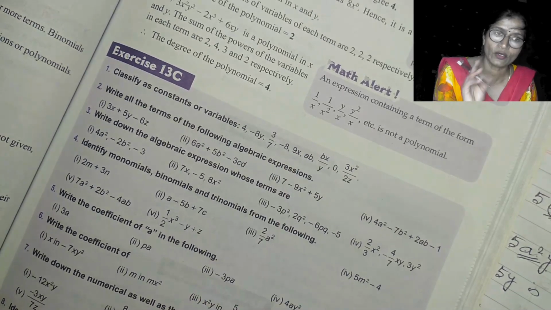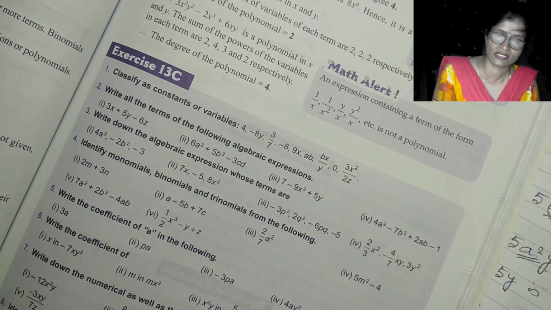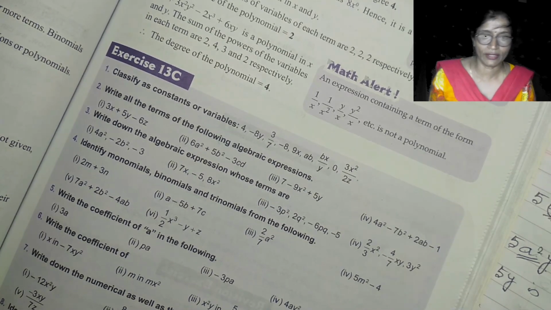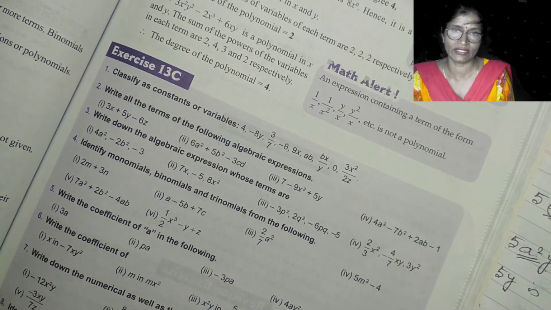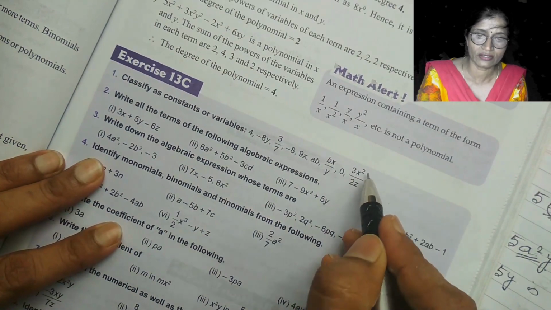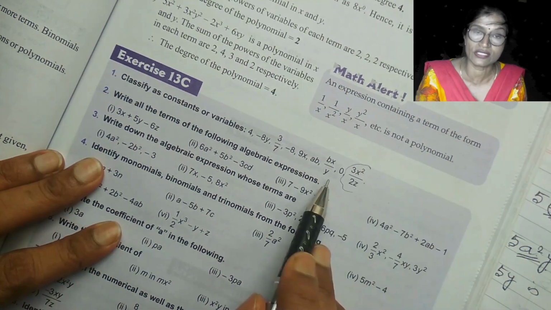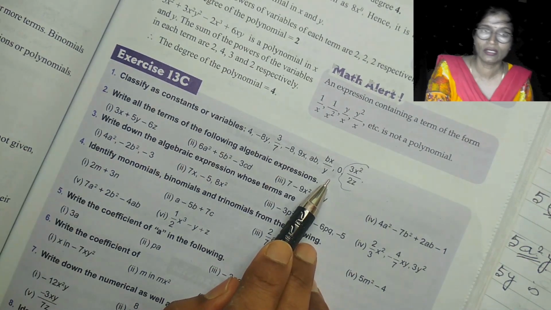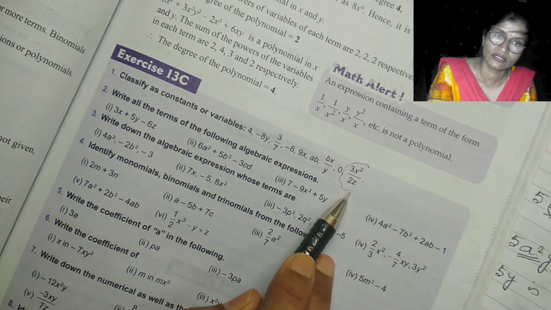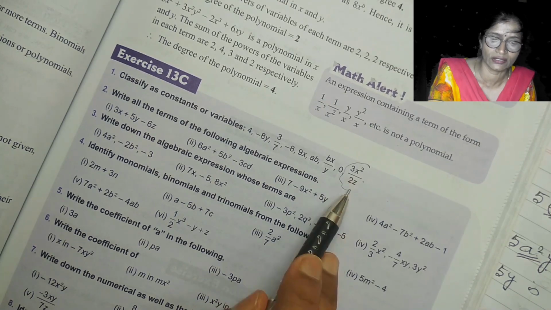Whenever a pure number is there, it is a constant, as I told you. And whenever a variable is along with it, then it is not a constant. 0 is a constant. 3x square divided by 2z is a variable because x and z are there.